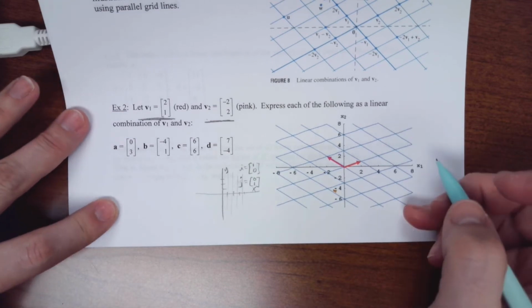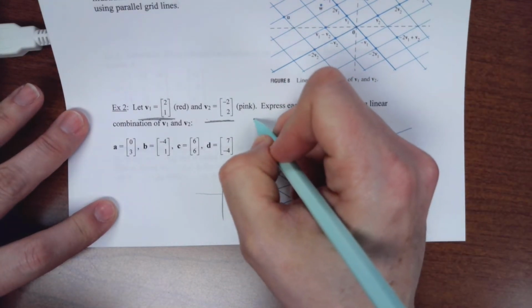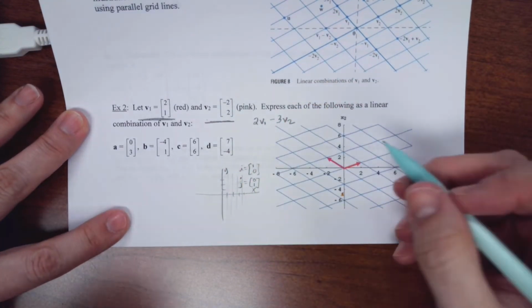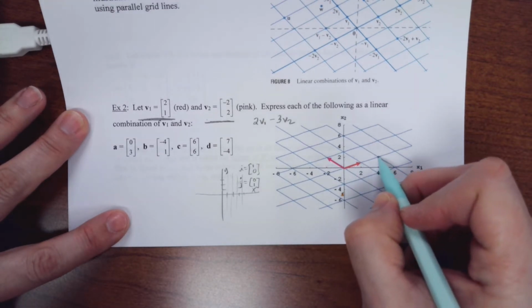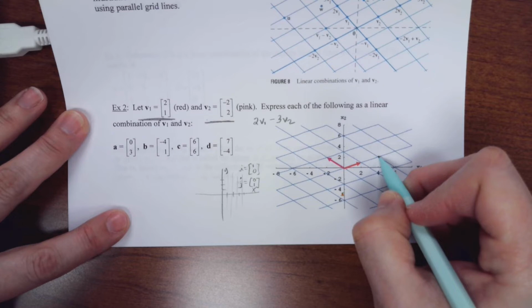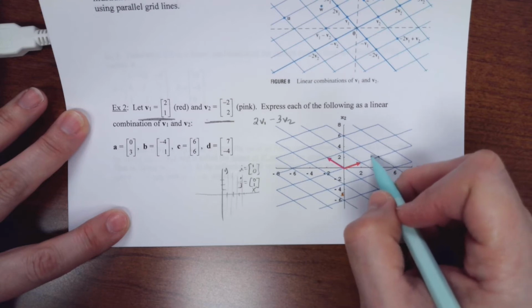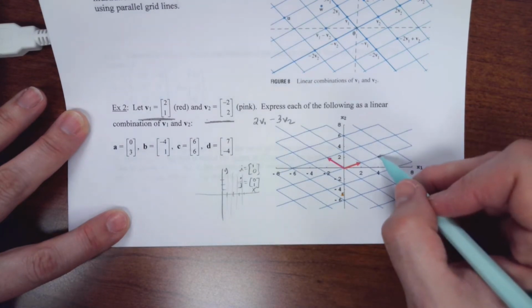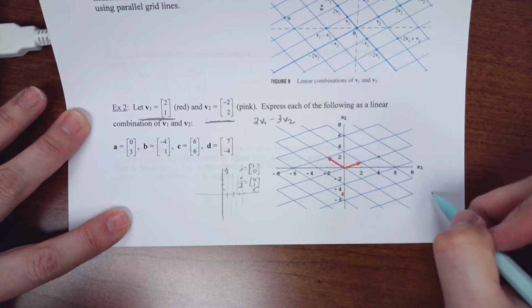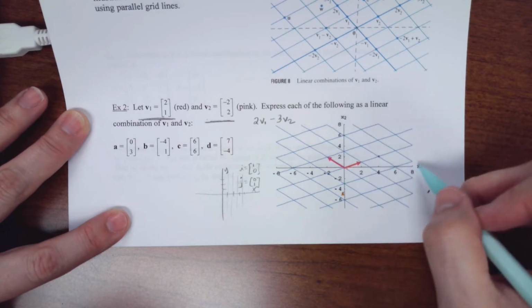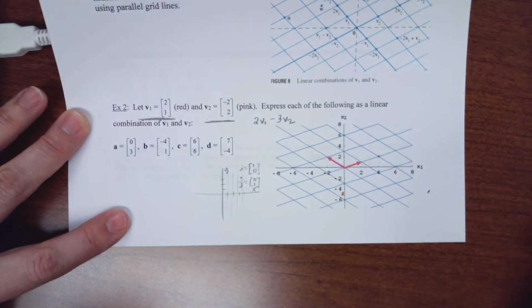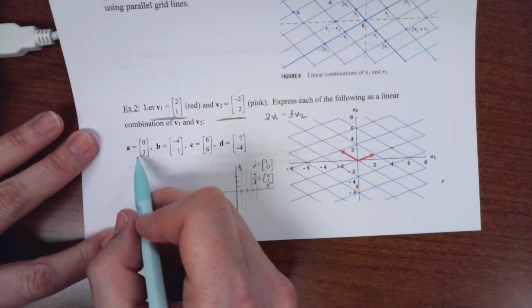And so if I want to do something like 2v1 minus 3v2, I have to go 2 blocks on the V1 and minus 3 V2. So V2 would be going this way, so negative 2, 2, but I want to go the opposite way because I'm doing minus. So 3 of those, oh, I picked too big. So 1, 2, and the third would be like over here. So we can count these blocks, right? So we're going to use that to figure out this vector here.